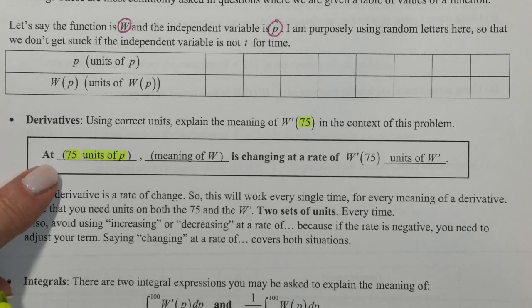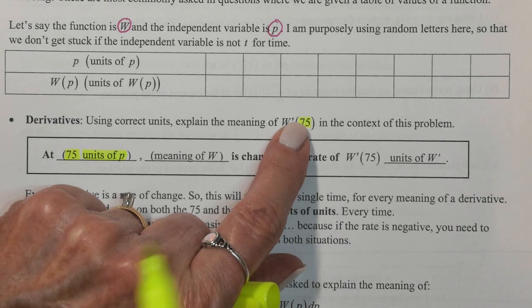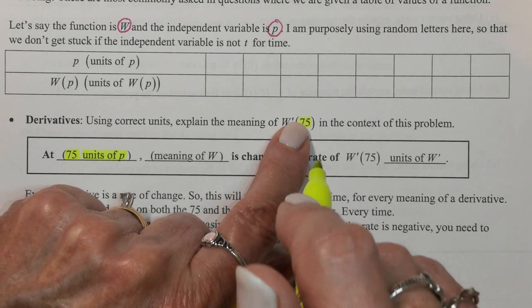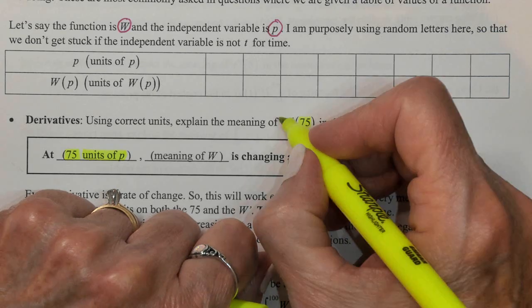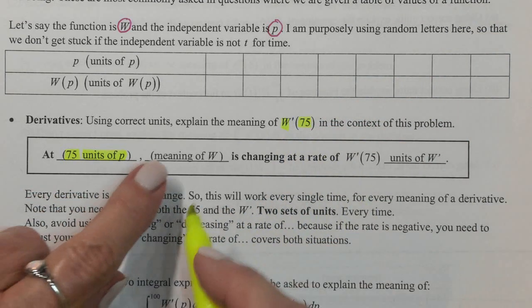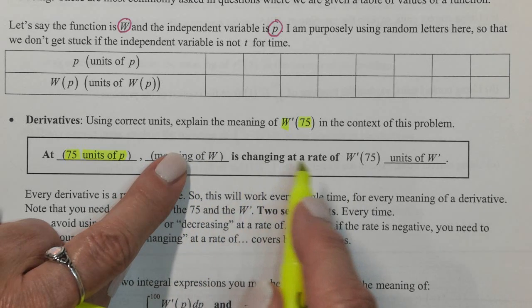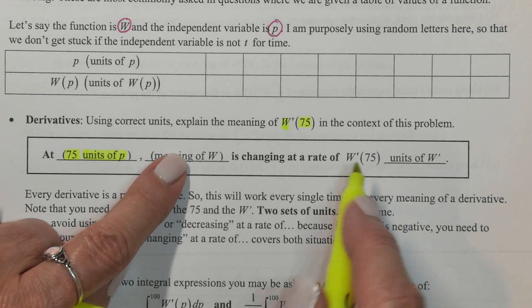And then a derivative is a rate of change. Every derivative is the rate of change of something. This is the rate of change of W. So I can say that W is changing at a rate of W prime at 75.